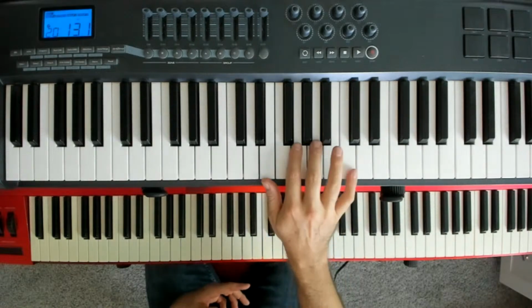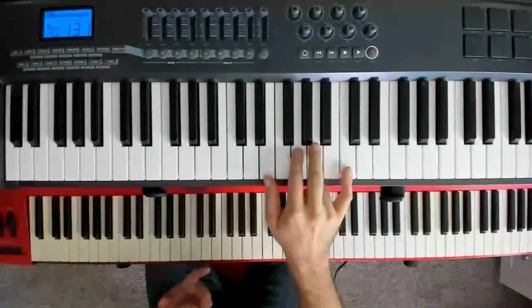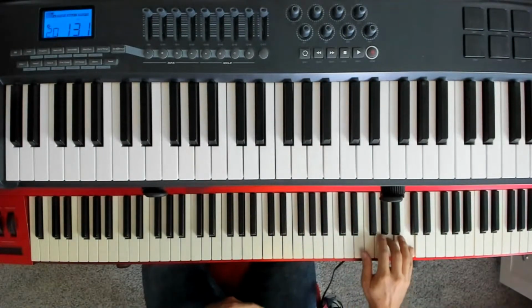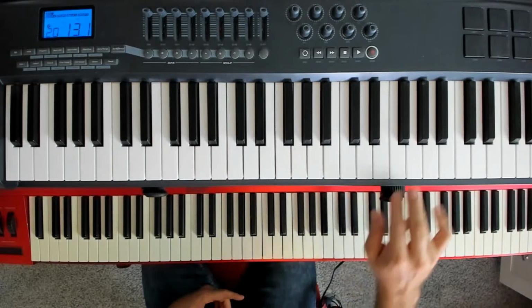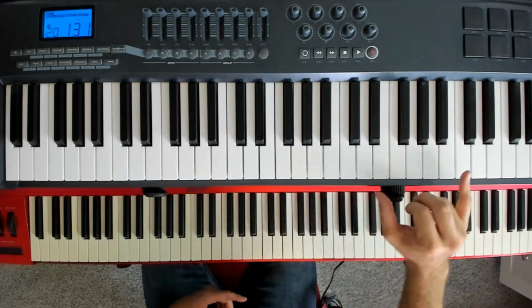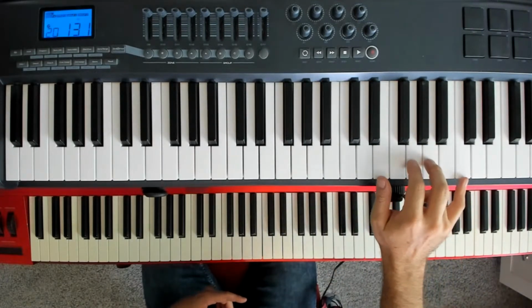But let me just take the C6 chord, first inversion. We're going to break it apart. I'm going to start at the top and come down. I'm just playing C, A, G, E.